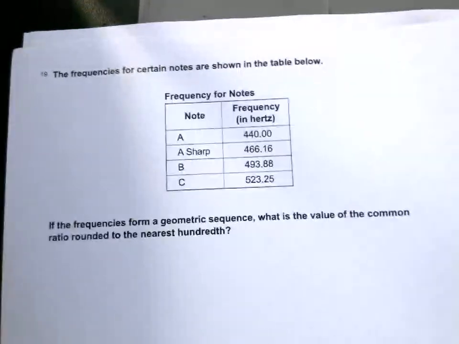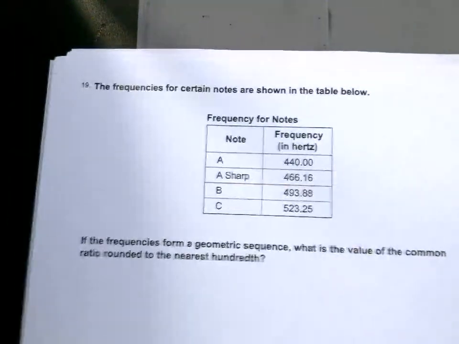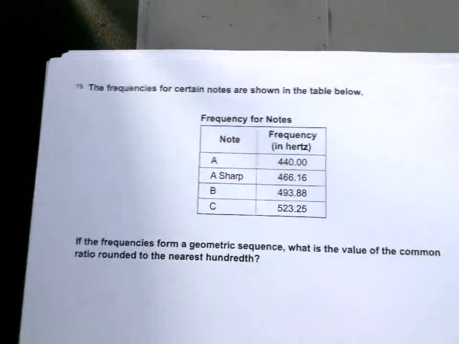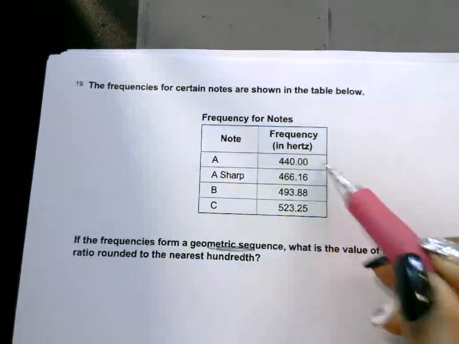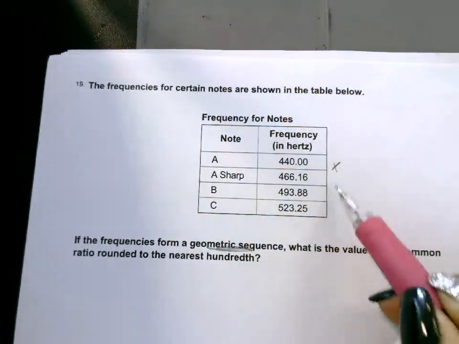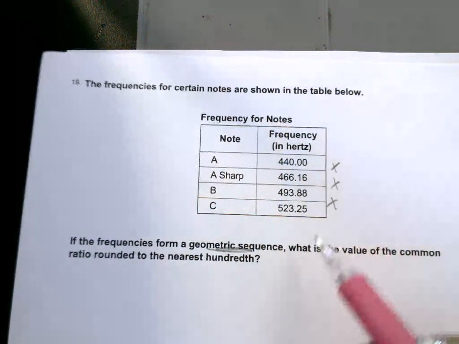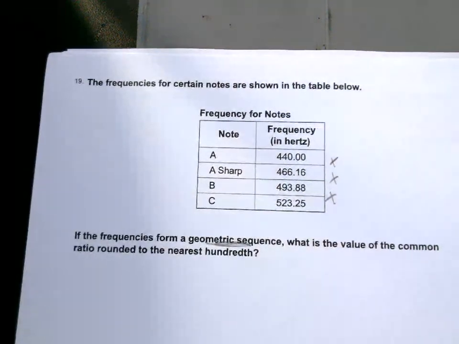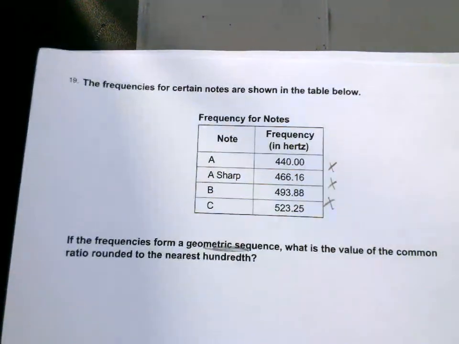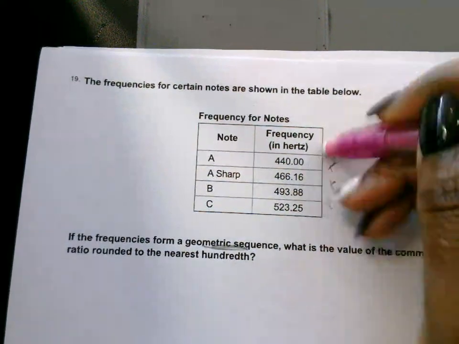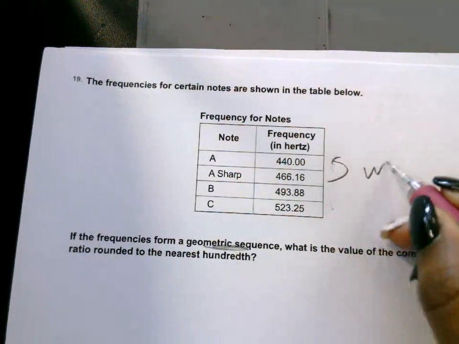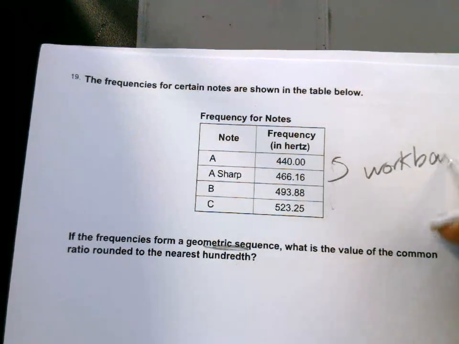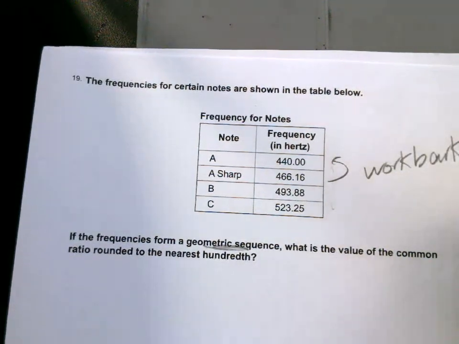All right, here we go. It says the frequencies for certain notes are shown below. Okay. So it's saying that if the frequencies is a geometric, so that means you're multiplying to get to the next number, multiplying to get to the next number, multiplying to get to the next number. What's the common ratio? What's the number that's being multiplied? So I'm going to work backwards and divide. Work backwards to figure out what was being multiplied.